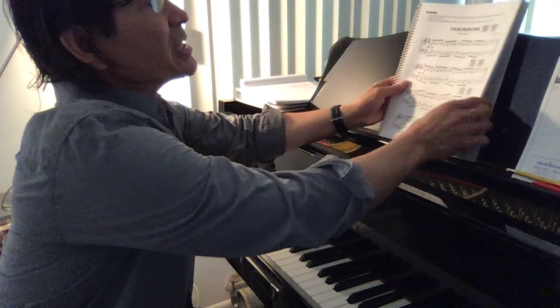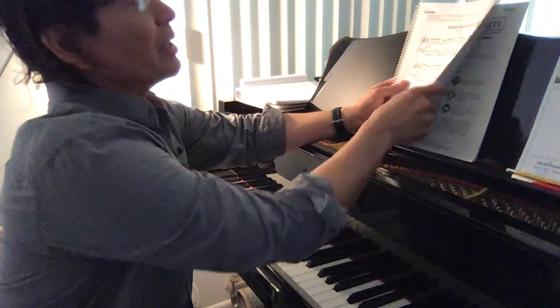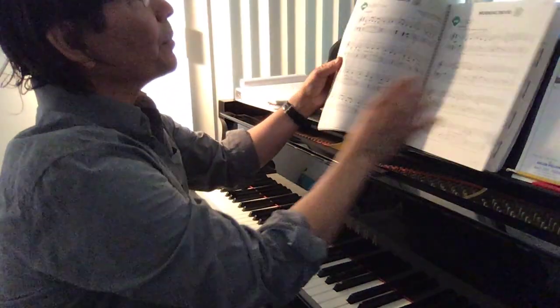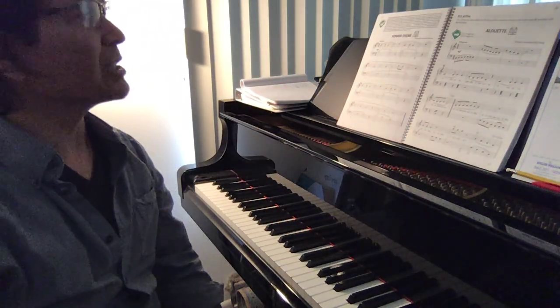So I want to play these exercise pieces for you, so it gives you something to practice with. Tempo is not necessarily too fast. You can, but there'll be ballpark tempos that would work for you. So the first one I want to look at is Alouette.